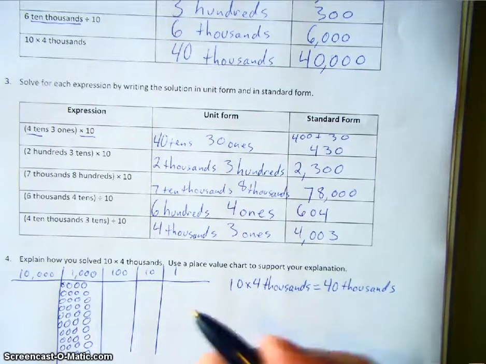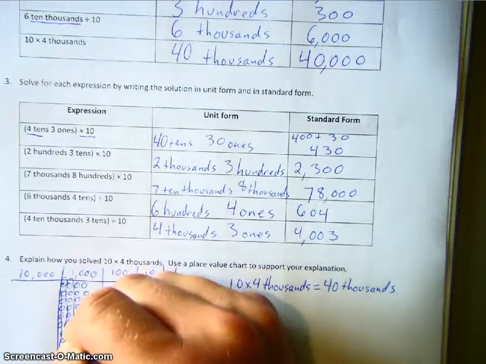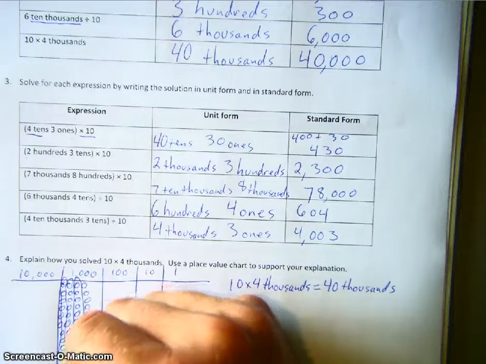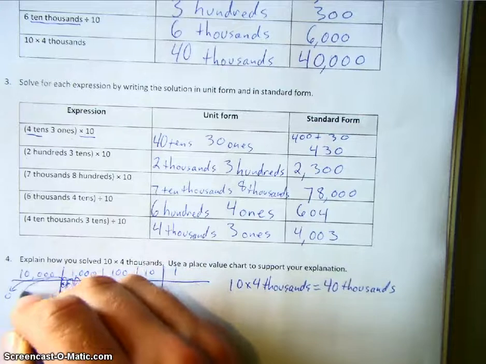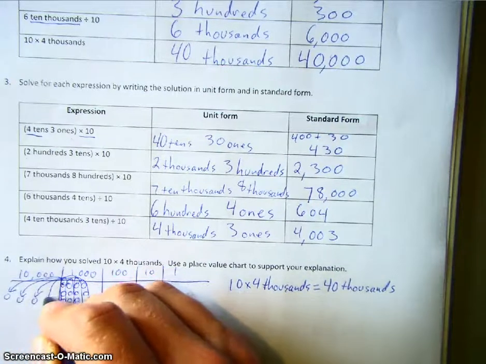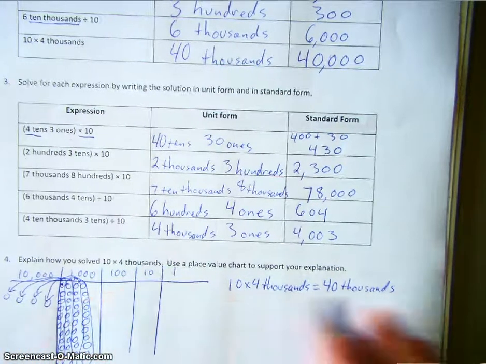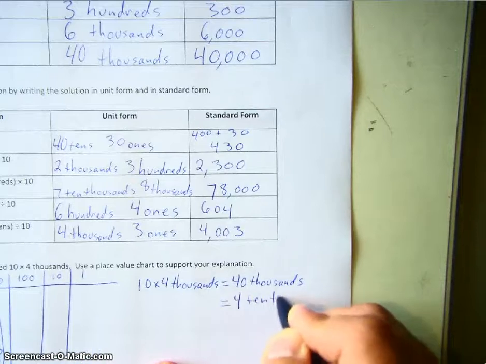So now we do our bundling of 10. Move those over one spot to the left because we're multiplying. Multiplication goes to the left on our place value chart. Now we see that we have 4 10,000s.